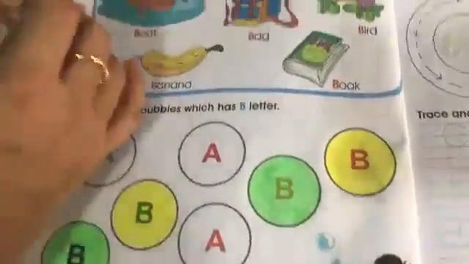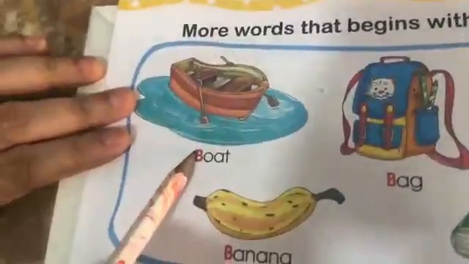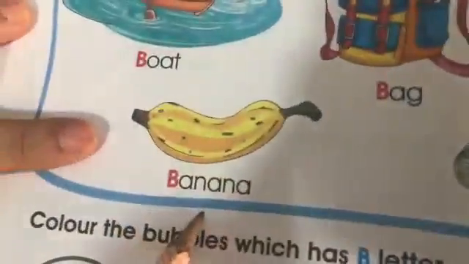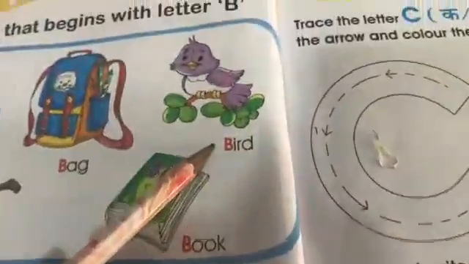Okay. And here are a few more pictures that start with the letter B. B for boat, B for banana, B for bag, B for book and B for bird.